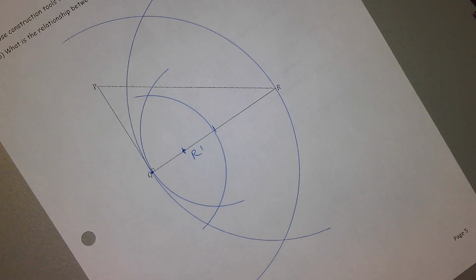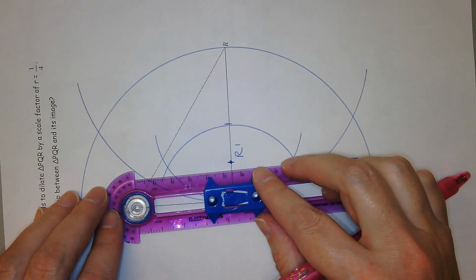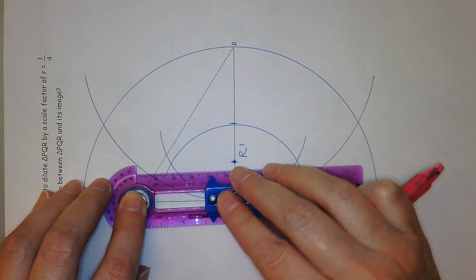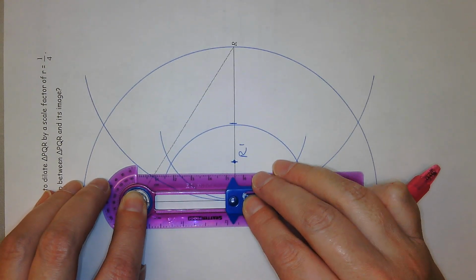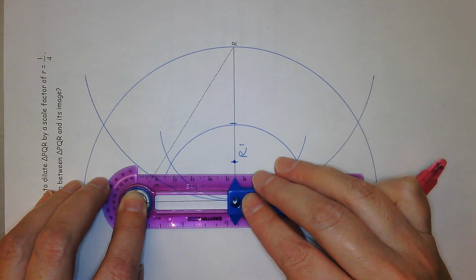I need to do the same thing to point P. So I'm going to find the midpoint of PQ. And I'm going to change colors here so that it's easier to see the arcs.